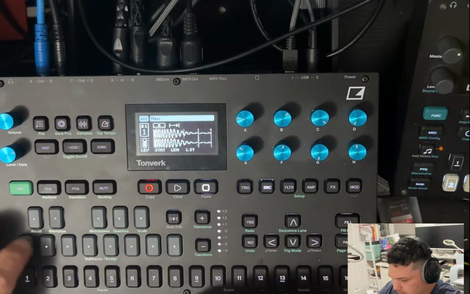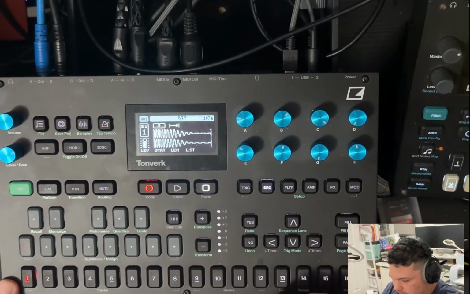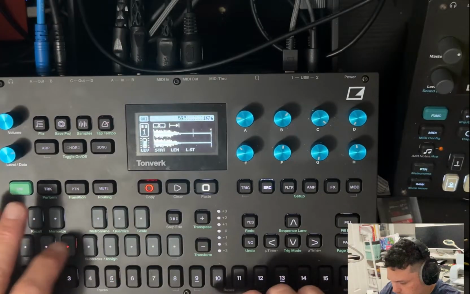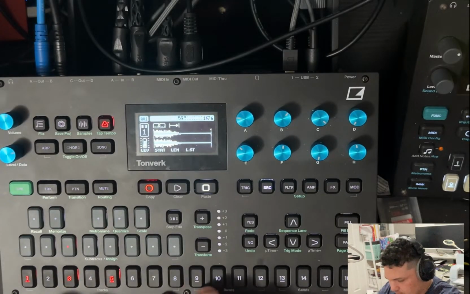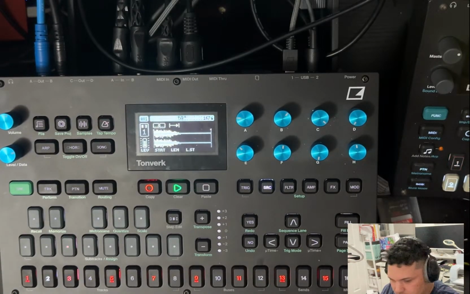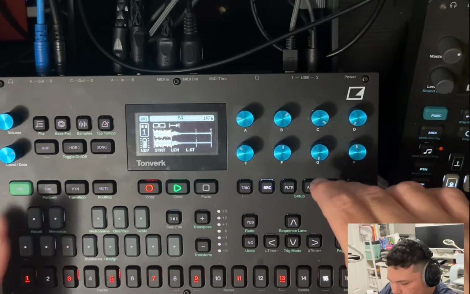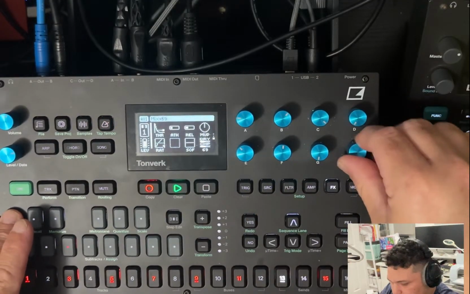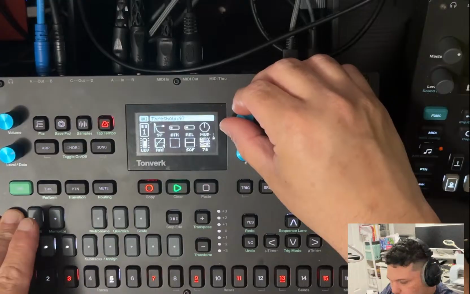Yo, what the hell? And we have over here. All right, basically you have something right there. This one you can go to effects, go to compressor, and then just turn it up, turn up the heat over here.